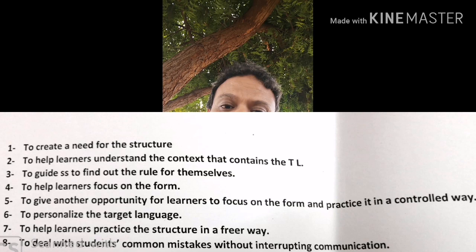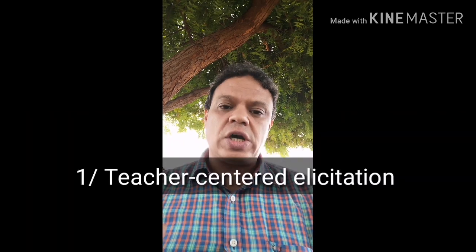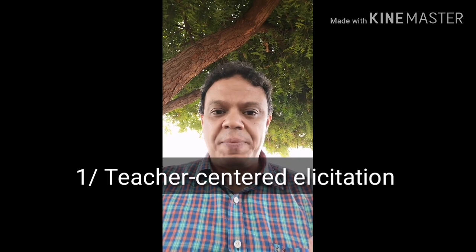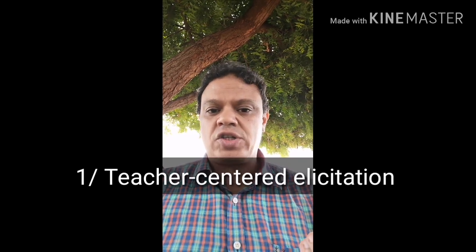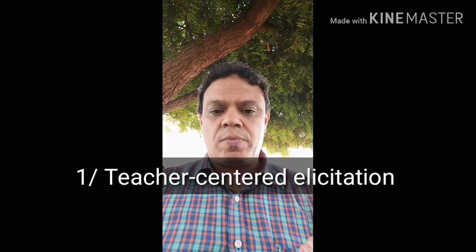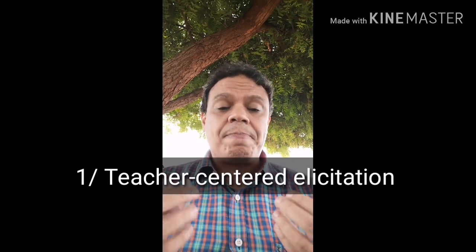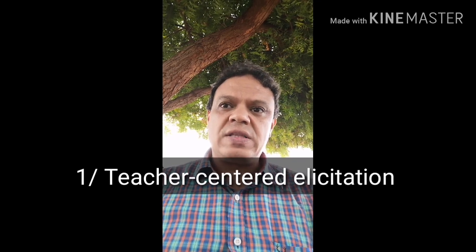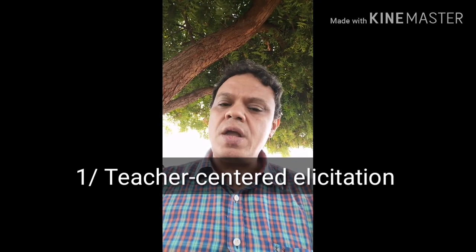Both ways are used without telling. The first one is more teacher-centered, which is elicitation. The teacher asks some leading questions which guide students to understand the meaning of the target language, and also to get the form of it. Here, for example, the teacher can say, okay, why did the writer think he's fit for the job? Students answer, because he has worked as an engineer for 7 years.